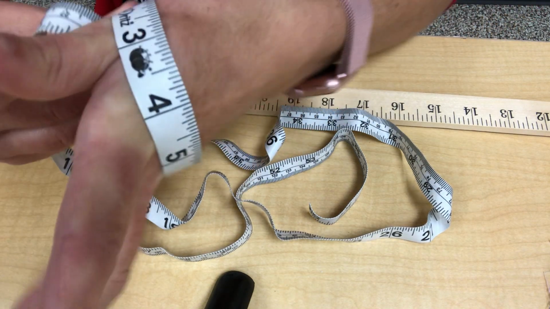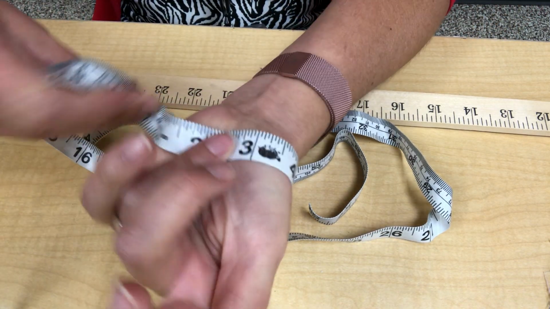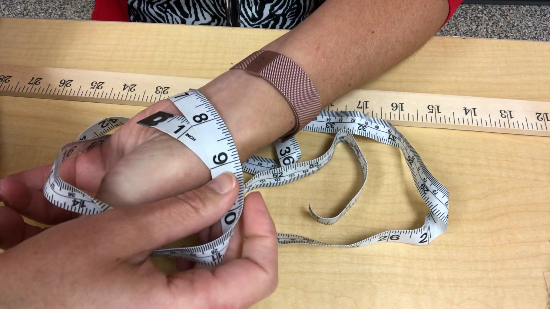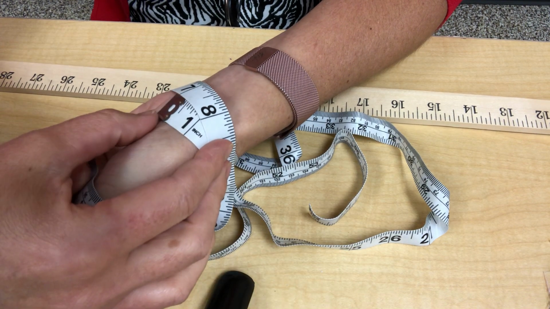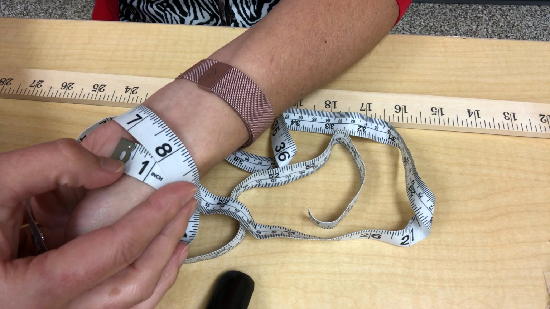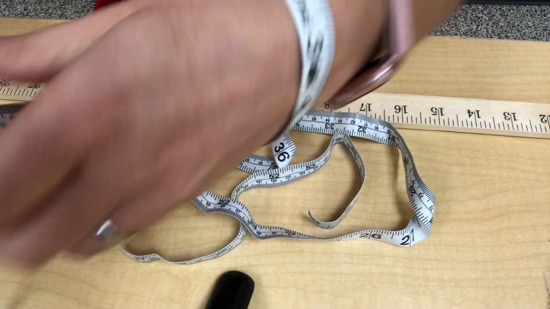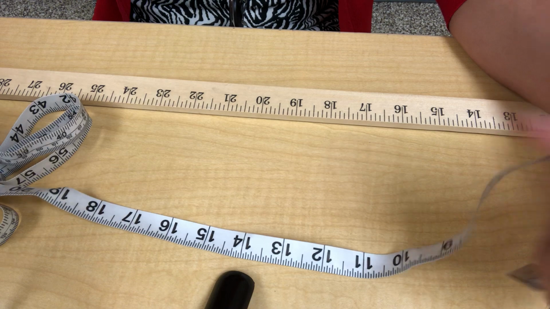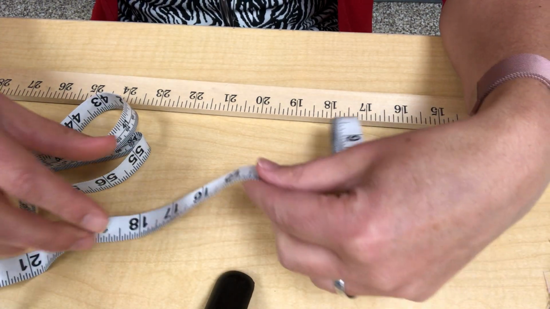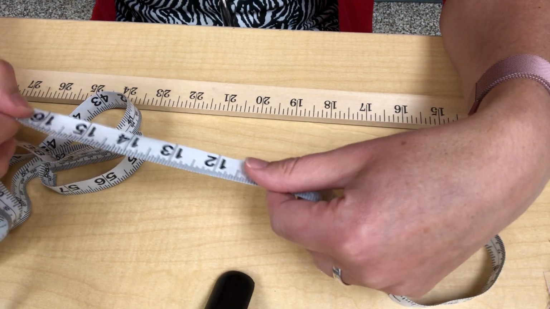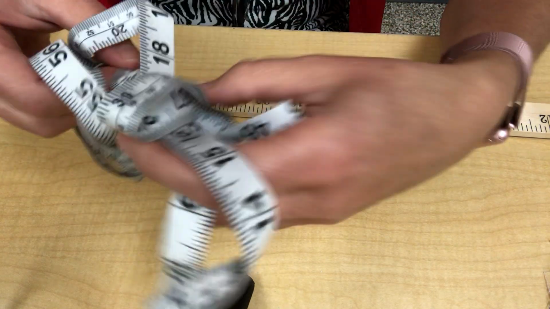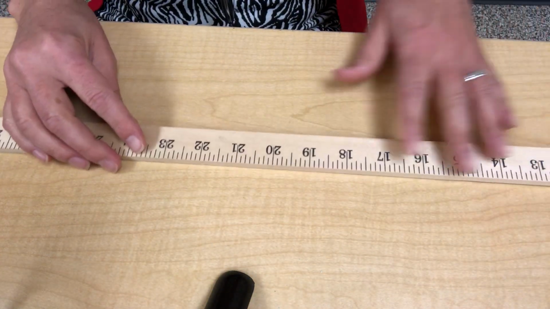For example, if I wanted to know my wrist size for the sleeve of a shirt, I could measure my wrist size. I would always have to start at the 0 part and then see where it lands. So that would be about a 7-inch for my wrist. Okay, so this is going to be used to measure parts of our body, our neck, our waist, the length of our legs, things like that, so that we can make sure that we are measuring correctly and then having clothes that fit.